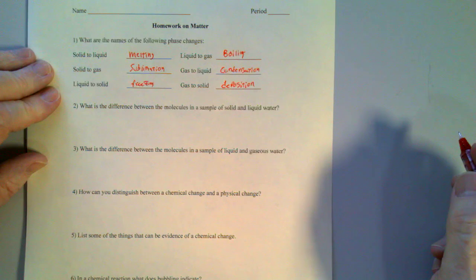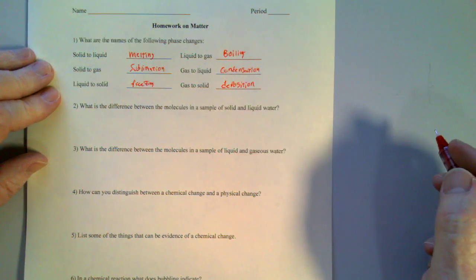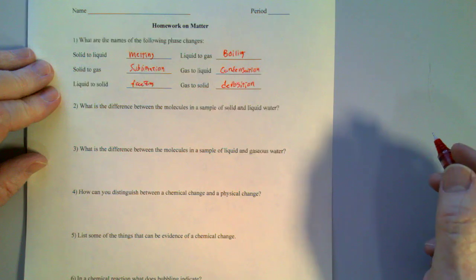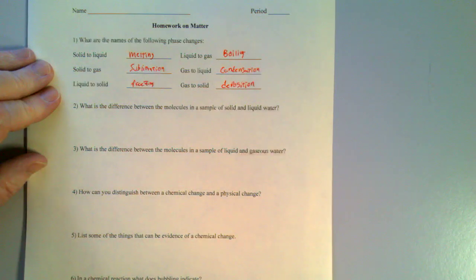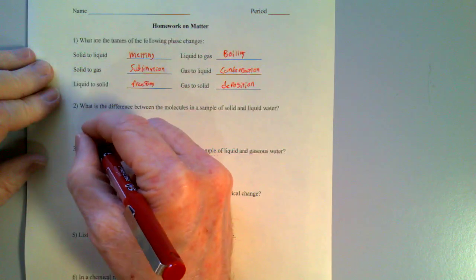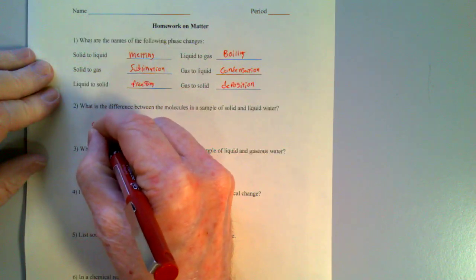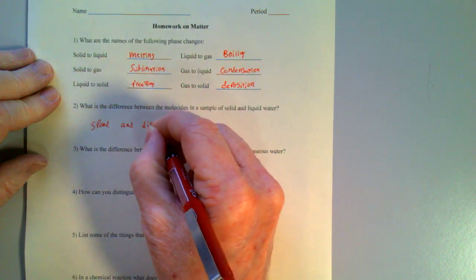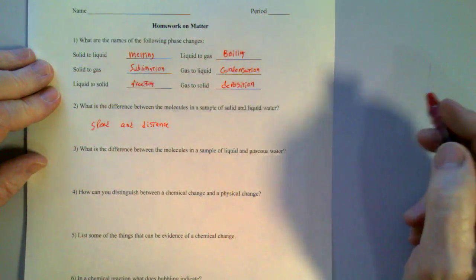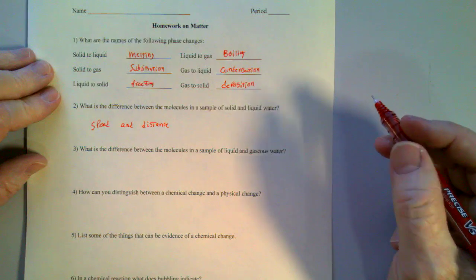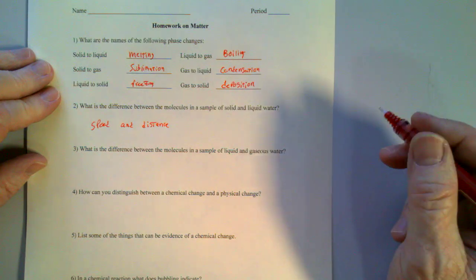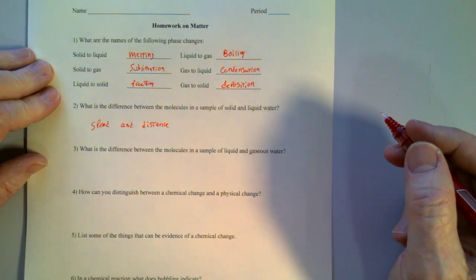All right, so what are the differences between the molecules in a sample of solid and liquid water? There are two words that I made a big deal about in class, and that is going to be speed and distance. As you go from the solid to liquid phase, the particles are going to be moving faster, and the distances between them is going to become greater.